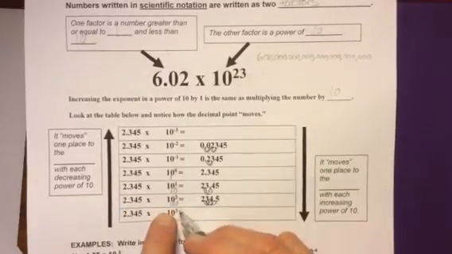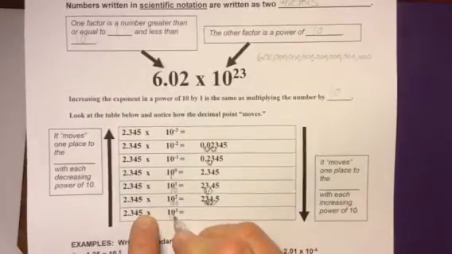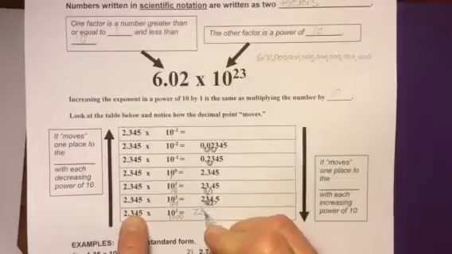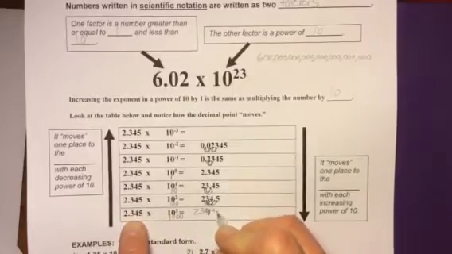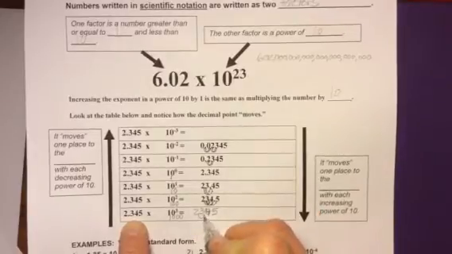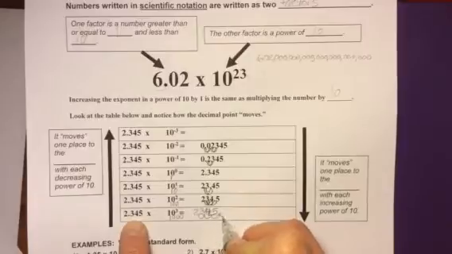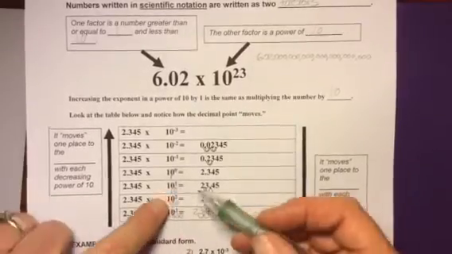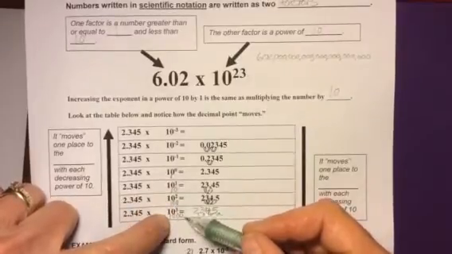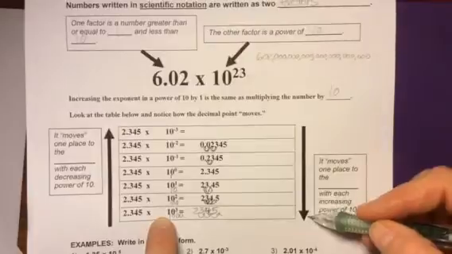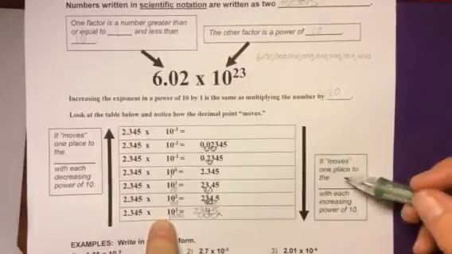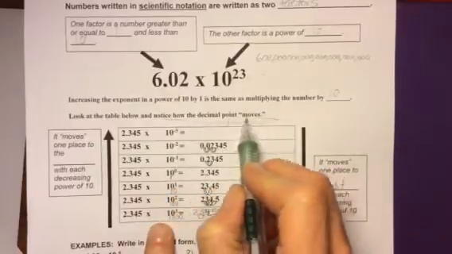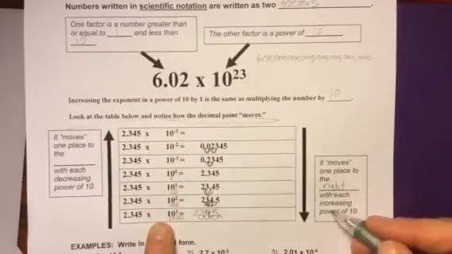So if we go one more factor of 10 up, then we'll have 1,000, which is 10 to the third. We move the decimal point 3 places to the right. So that's going to become 2,345. We've moved the decimal point 1 place, 2 places, 3 places. Notice we have an exponent of 3. Move it 2 places, exponent of 2. Move it one place, exponent of 1, because this is 10, 100, 1,000. So as we move down this chart, and they get bigger by powers of 10, the decimal point moves one place to the right, which increases by a power of 10.